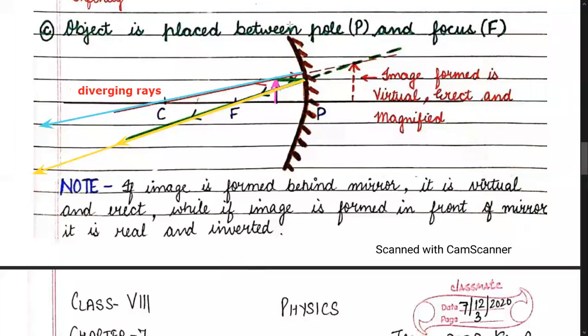But students, if I produce these diverging rays backward, how do we produce them back? You only have to take a scale and produce it back without bending or moving the scale.